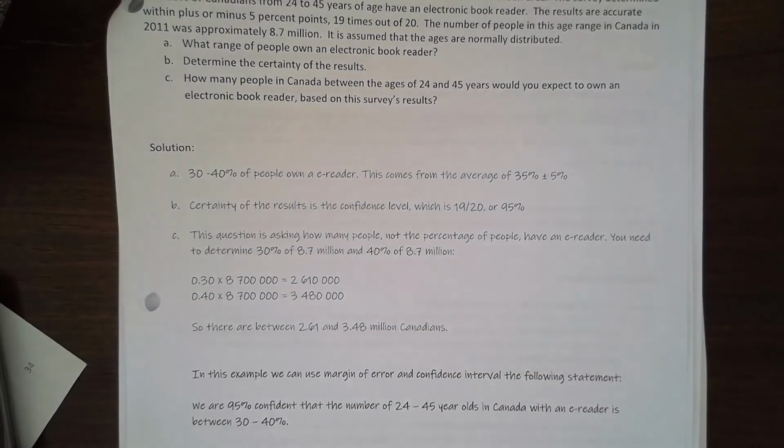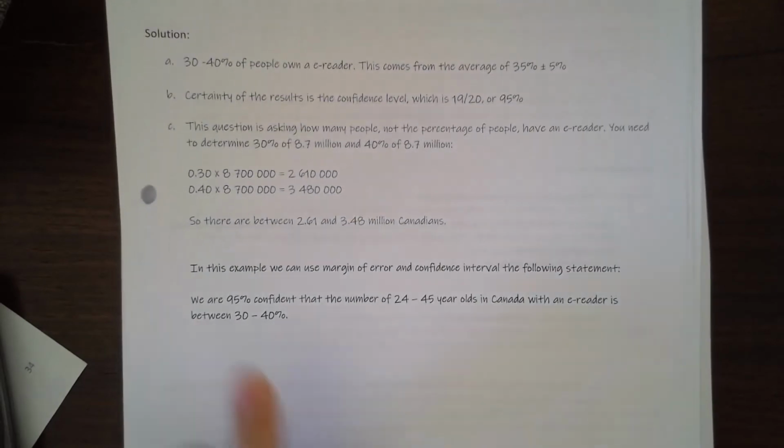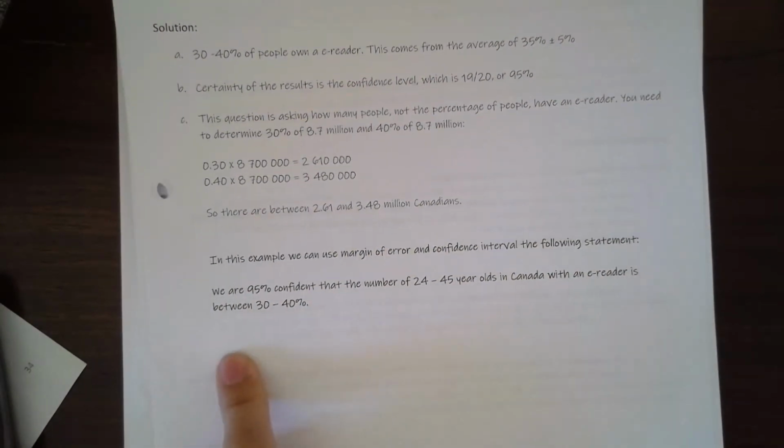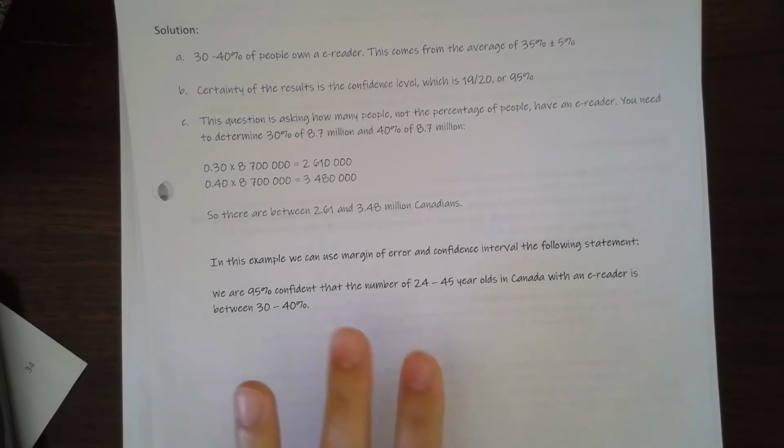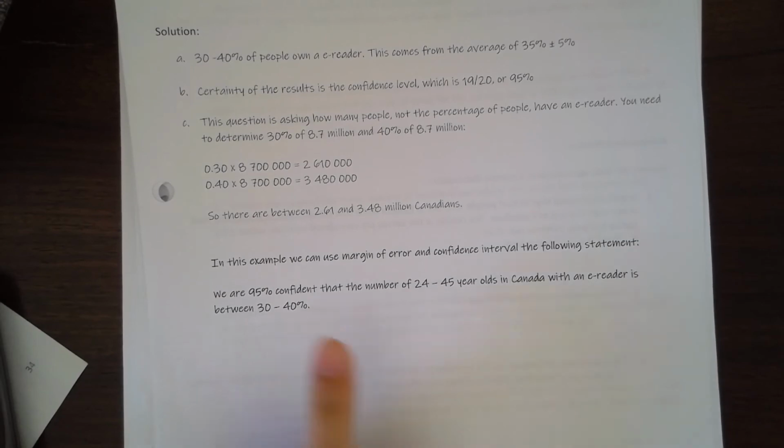Those are very specific questions, but normally I'd want you to be able to make a statement like this. In this example, we can use margin of error and confidence interval to say: we are 95% confident that the percentage of 24 to 45-year-olds in Canada with an e-reader is between 30 and 40%. That's what this means. It might sound like a bit of a scam, but it's just being true about the data.